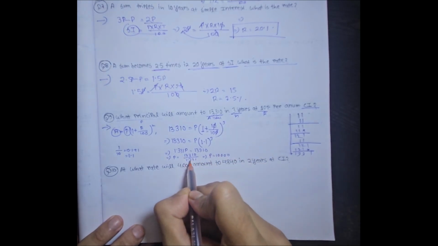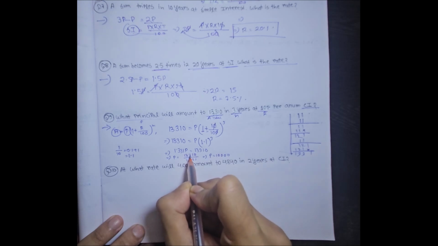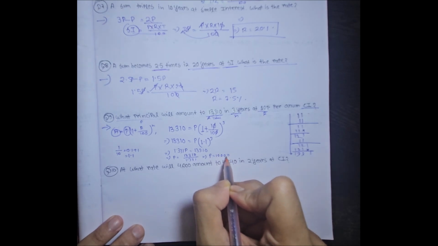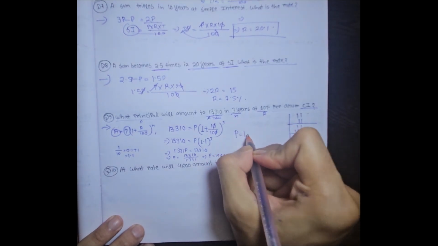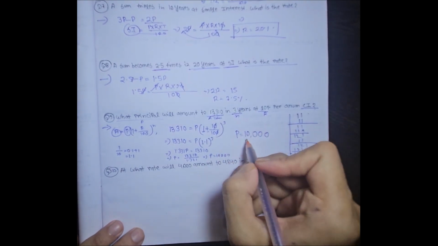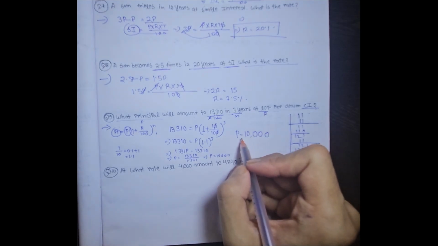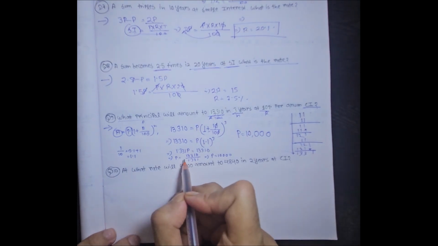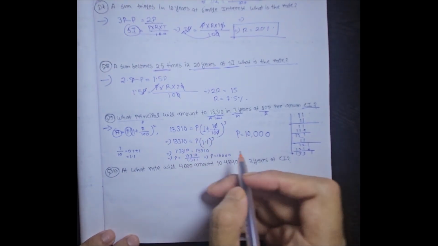There will be 4 decimal places, so after the 1 we add 4 zeros. So the principal amount is 10,000 rupees, and at a rate of 10% per annum compounded annually, after 3 years we will have 13,310 rupees. So that is how we calculate it.